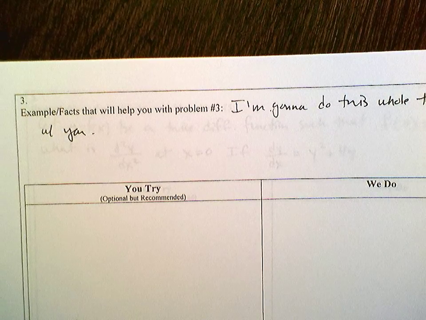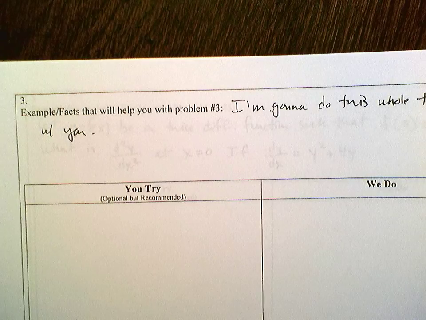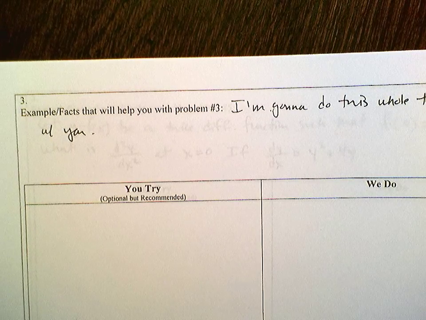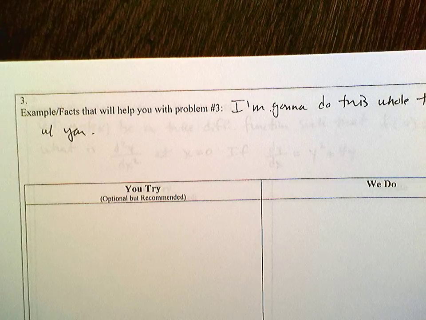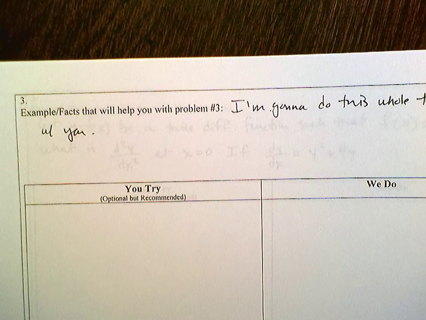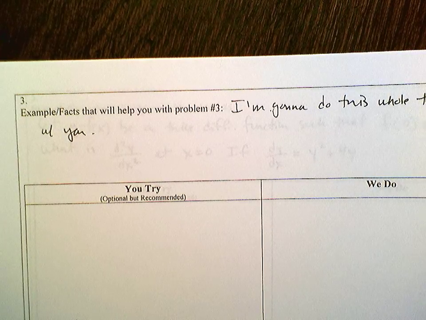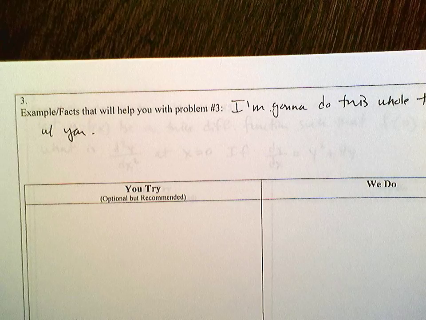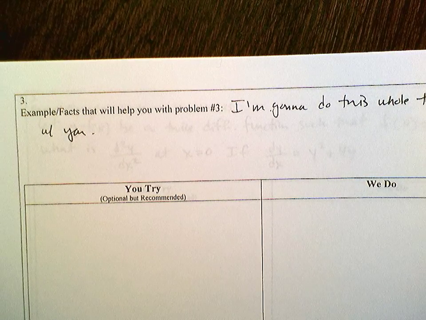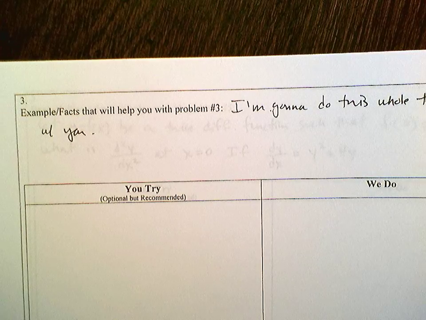I'm going to read the problem. The graph of the function f shown above consists of 3 line segments. You should be looking at this at the same time as I'm reading it, unless you're at home, I'm sorry. If the function g is an antiderivative of f such that g of 2 equals 5, for how many values of c, where c is between 0 and 6, does g of c equal 3?